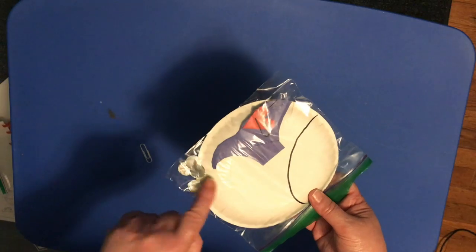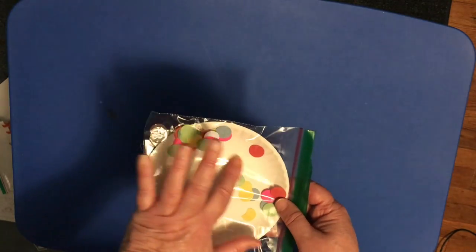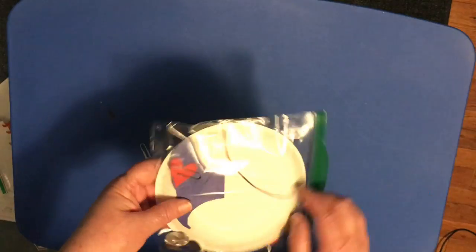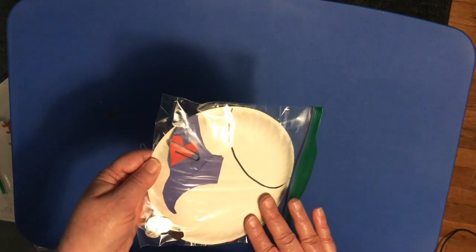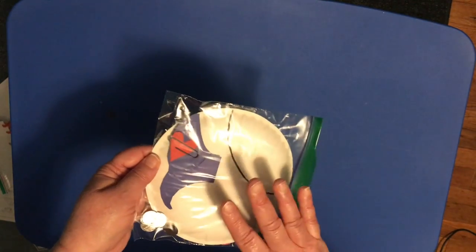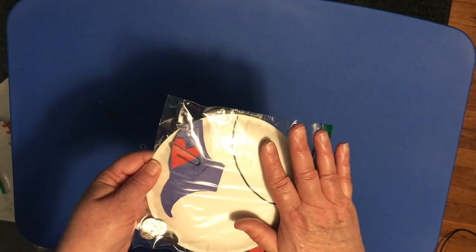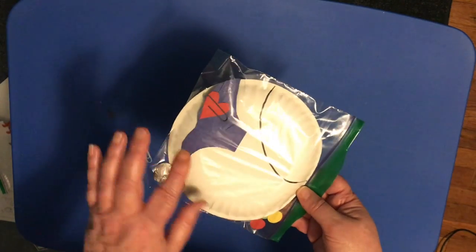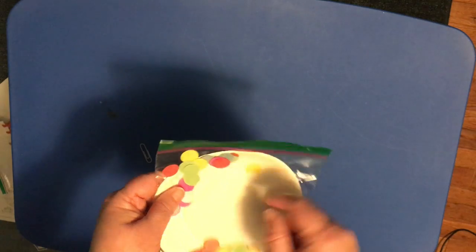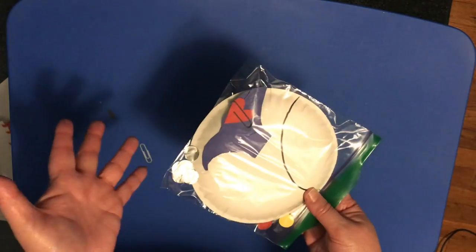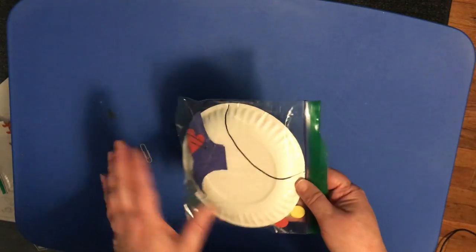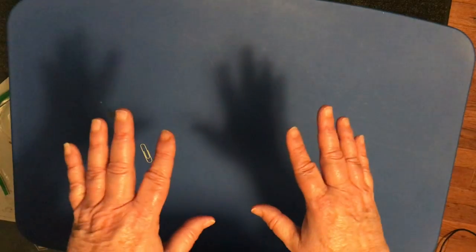Here's the little silver parts, and right here is the little colorful parts. So they can color their fish blue, except for this part, which maybe a little bit lighter blue, and when it dries, they can glue the little colors and make it a rainbow fish. And we'll be reading that story in this unit. Thank you, and that is our ocean unit.